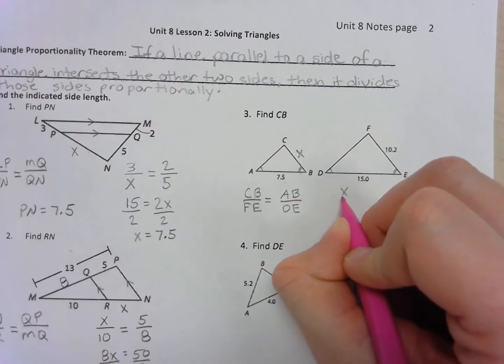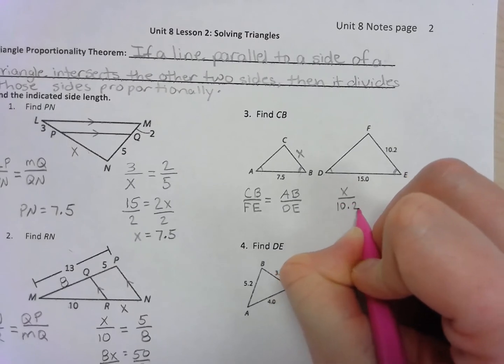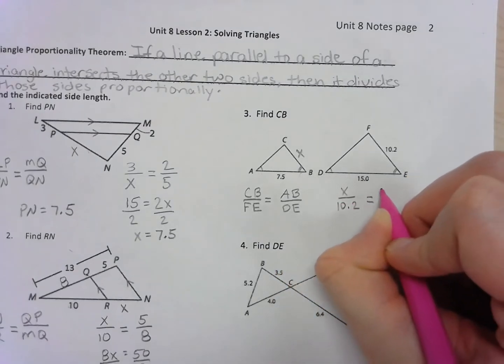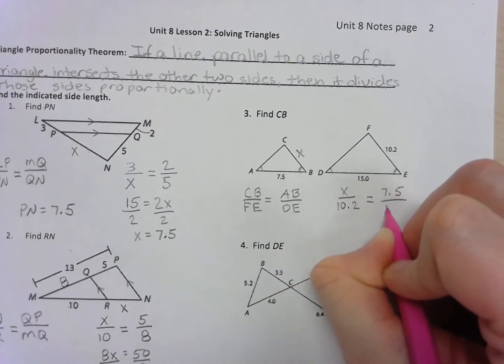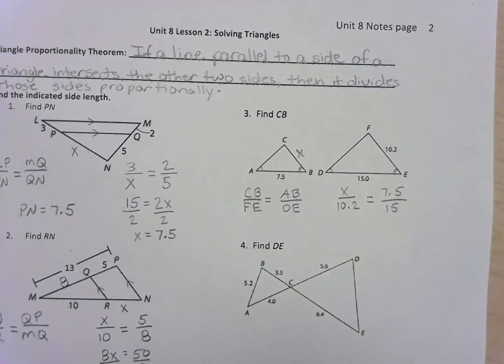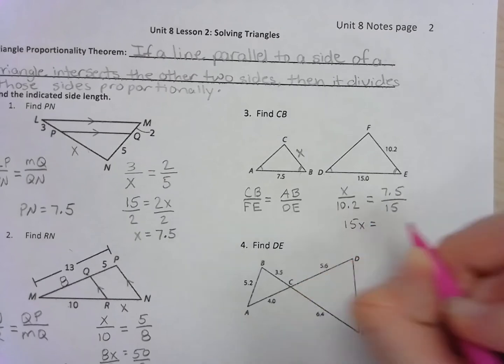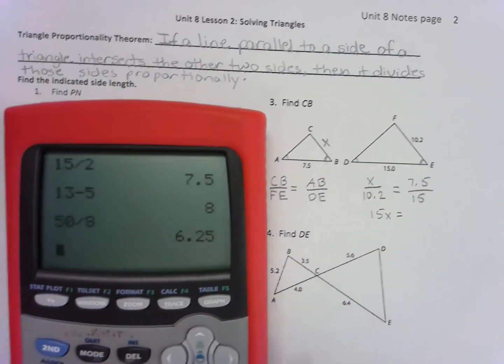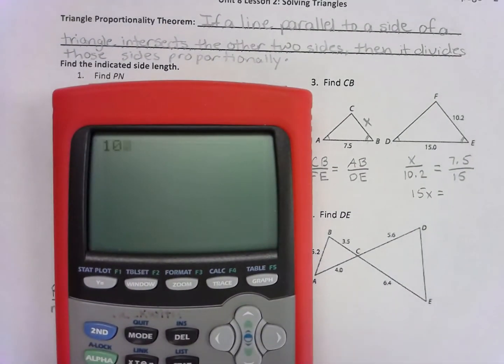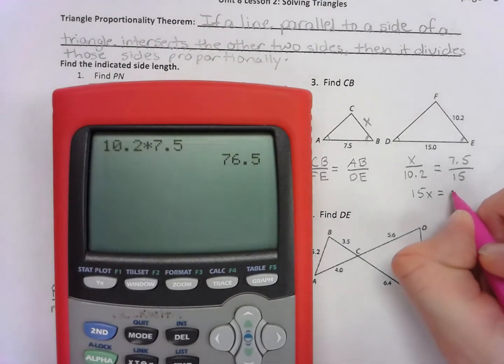So we have x over 10.2 is equal to 7.5 over 15. Cross multiply to solve, we get 15x equals 10.2 times 7.5, which is 76.5.